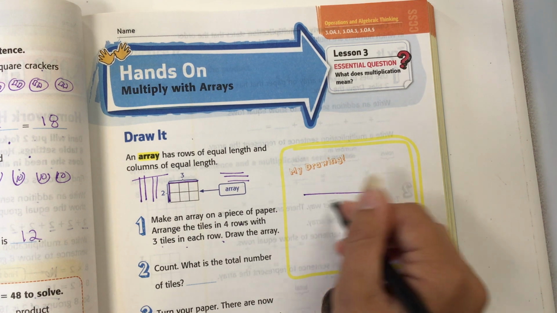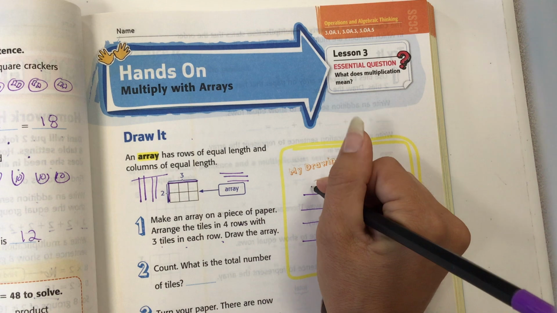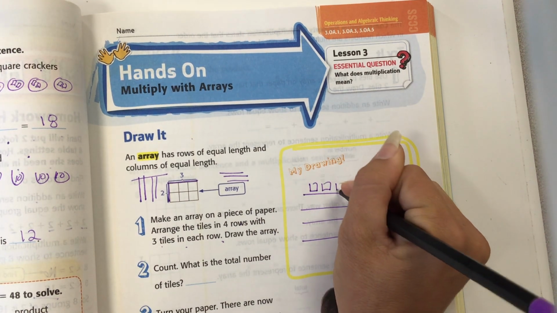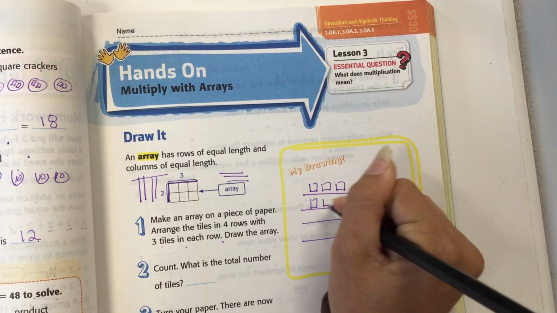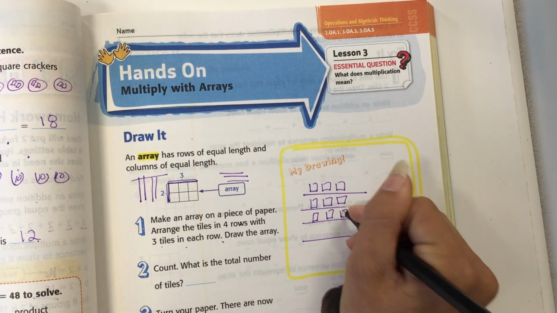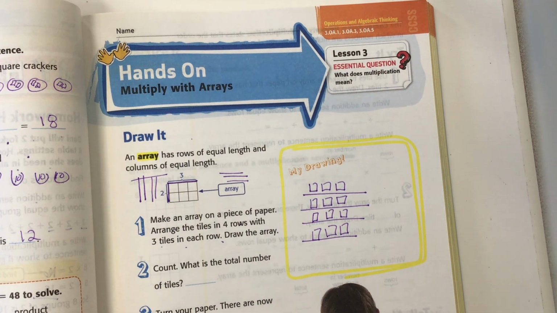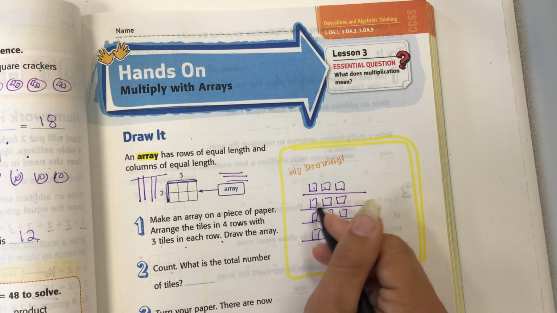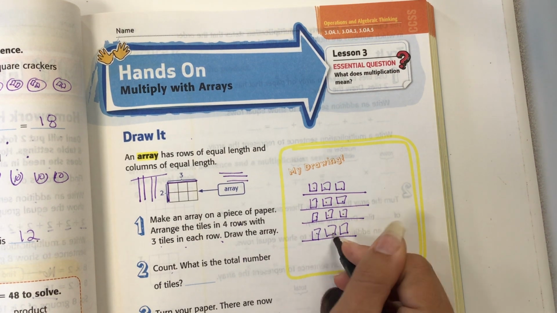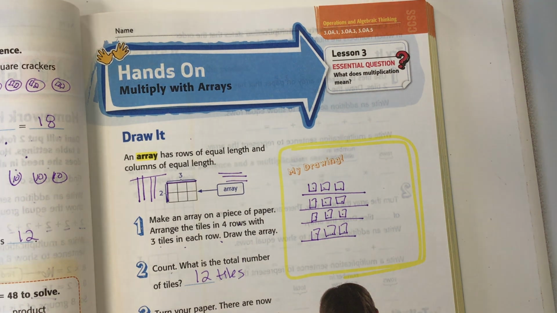So I know I need 4 rows, 1, 2, 3, 4 rows, and 3 tiles on each. So 1, 2, 3 tiles on each row. Count. What's the total number of tiles? 1, 2, 3, 4, 5, 6, 7, 8, 9, 10, 11, 12. 12 tiles. Turn your paper.